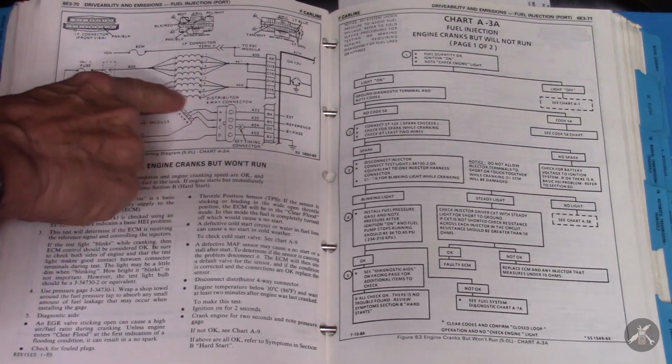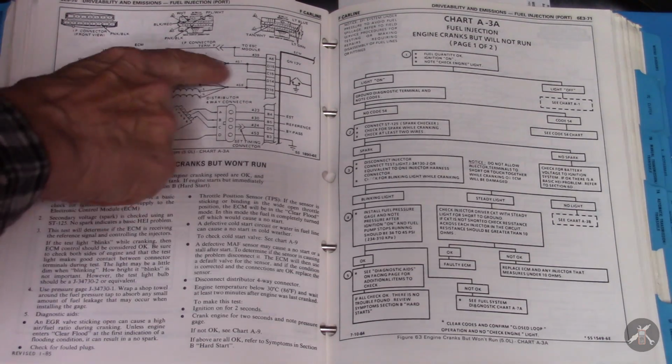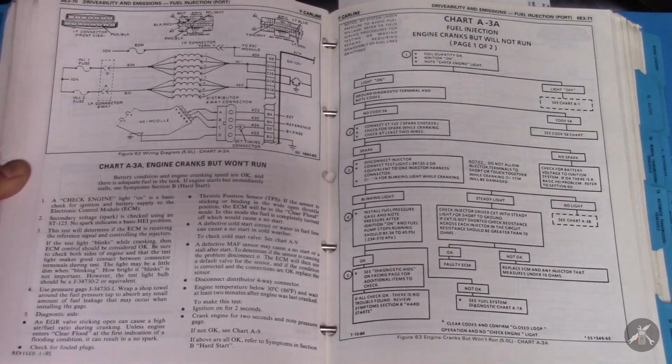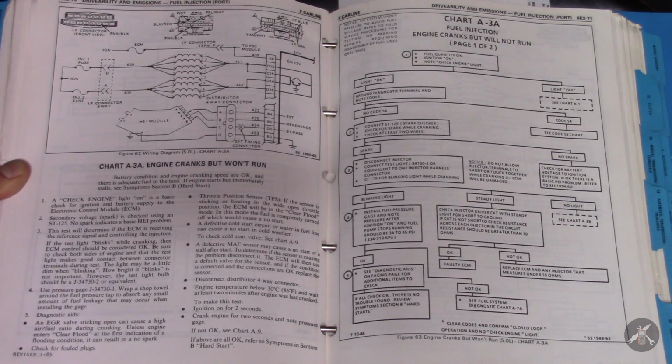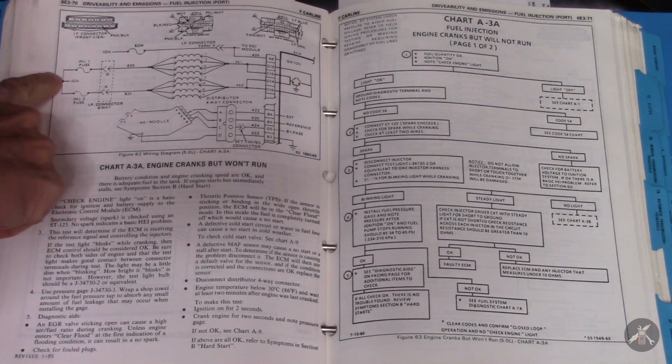These are the wires that come out to the fuel injectors, and it looks like there's 2 driver circuits, and so you would drive 4 injectors at a time.